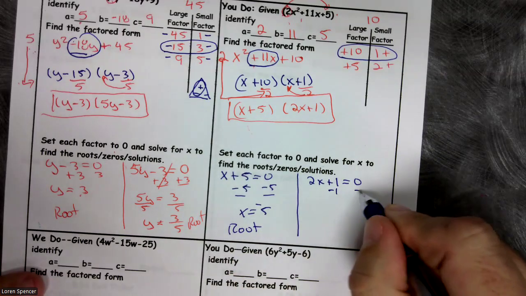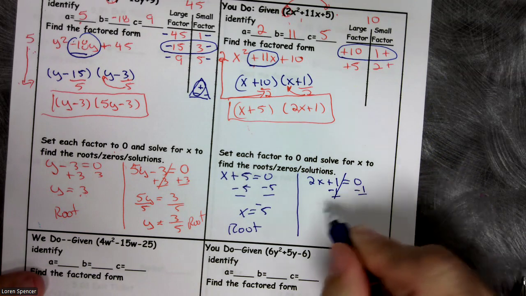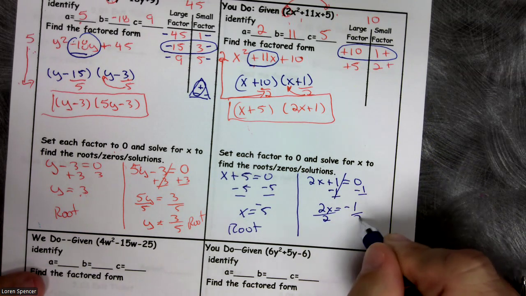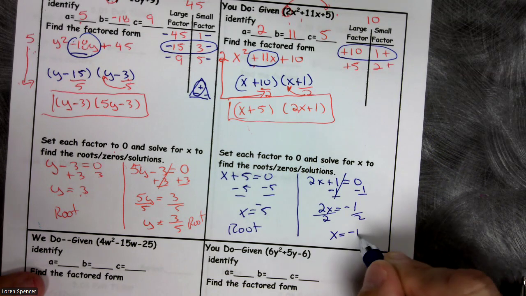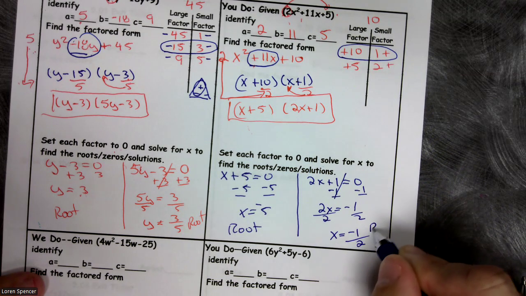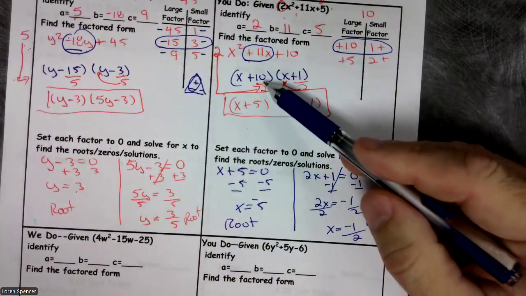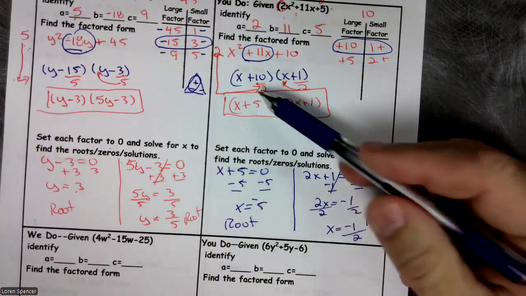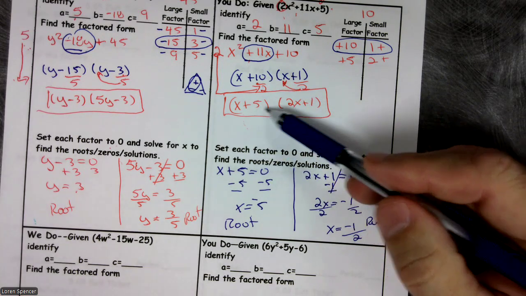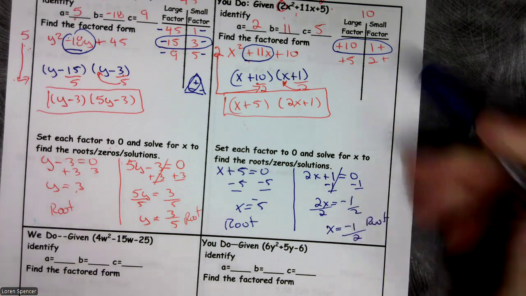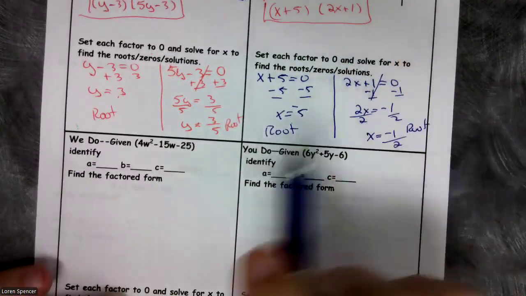Over here, I'm going to subtract 1. This will go away, and I have 2x equals negative 1. Divide by 2, x equals negative 1/2, and this is my root. Now, you should be able to tell that 10 over 2 is 5, and all we did was switch the signs. We had 1/2, we switched the signs. So not very difficult to make the transformation.